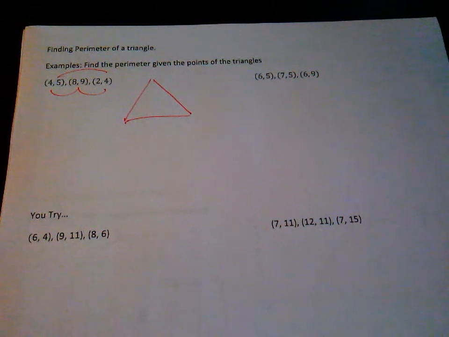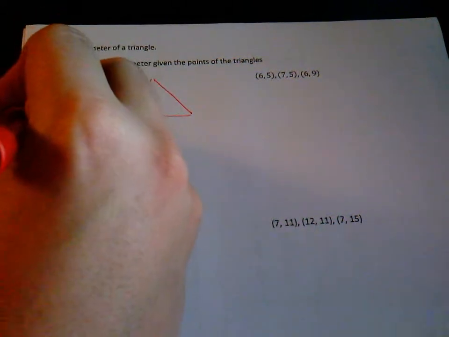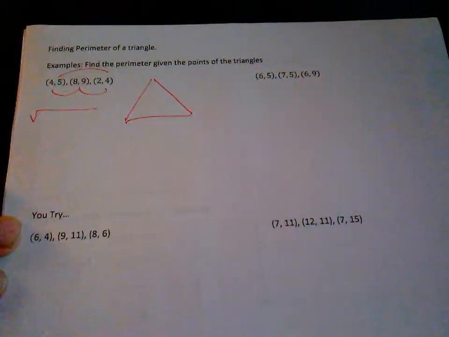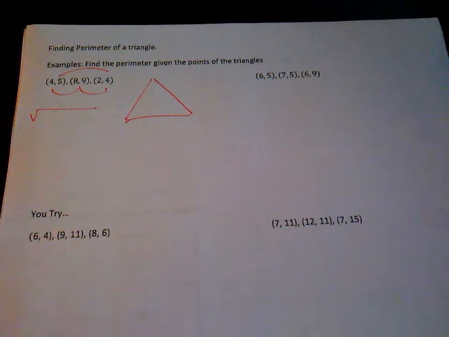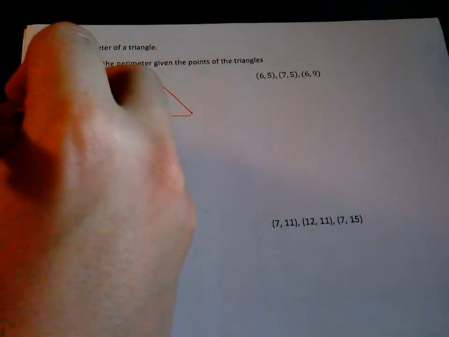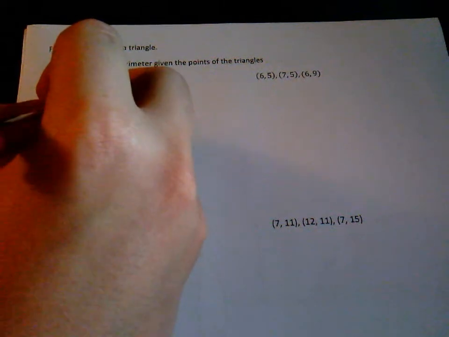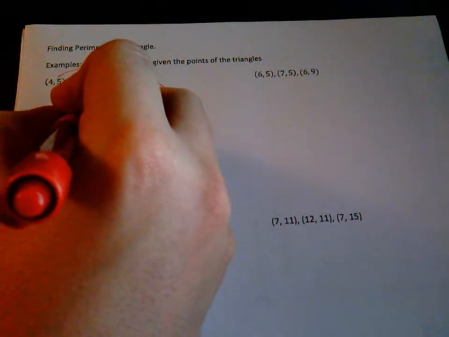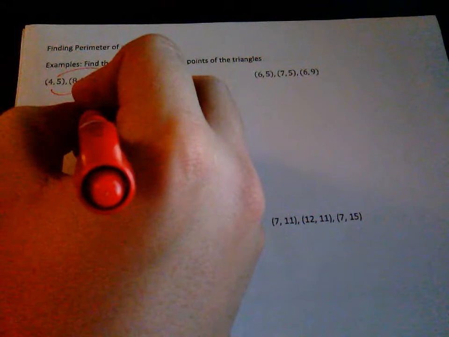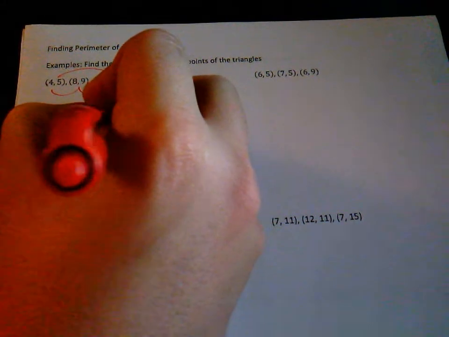Since we've just been doing this, I'm going to do this pretty quickly so that we can get it done. Since we're going to put this in our calculator anyway, you might as well just put it in like this. You're going to hit the square root button. Alright. You're going to take your x's, which is going to be 8 minus 4 squared, plus 9 minus 5 squared.